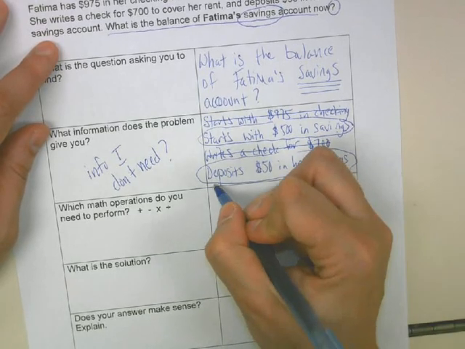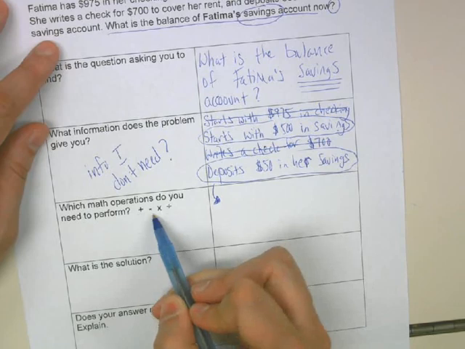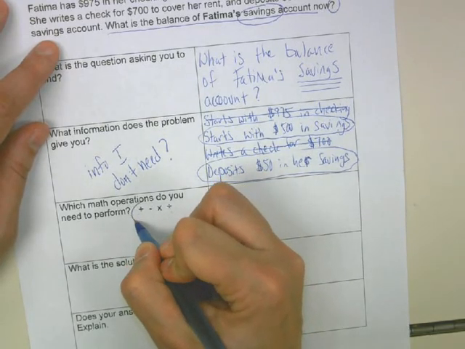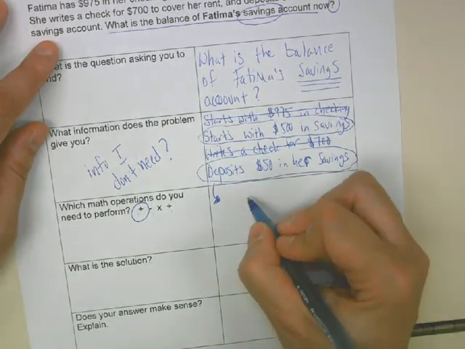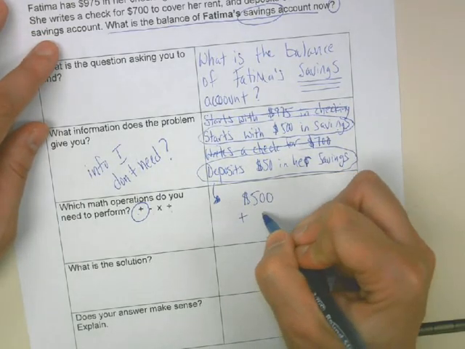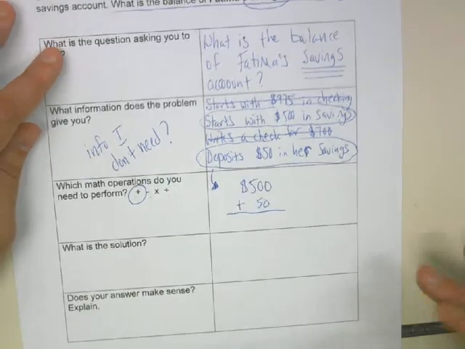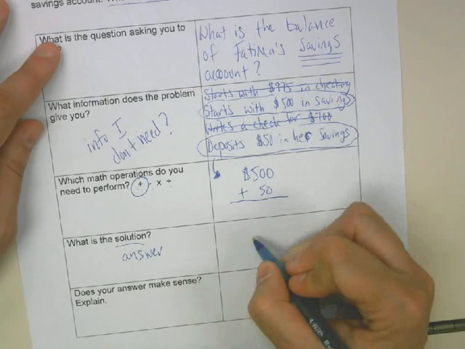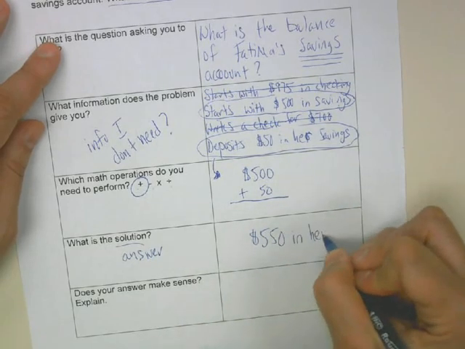Well, the word deposit, does that mean I'm going to add, subtract, multiply, or divide? Well, if I deposit, that means I'm adding, right? So if she starts with 500 and she adds 50, how much does she have in her savings account? Well, the answer is she now has 550 in her savings.